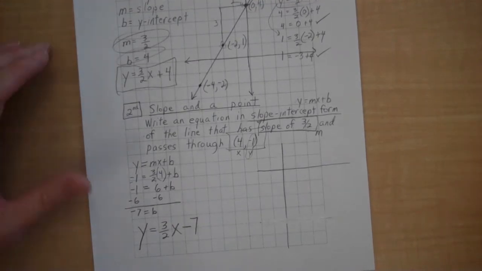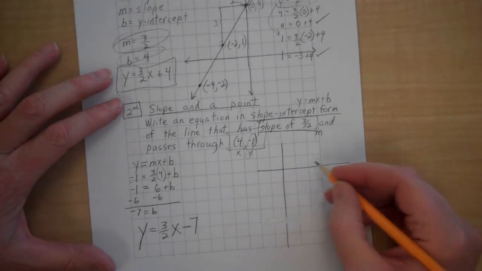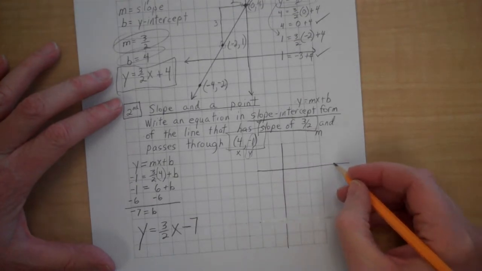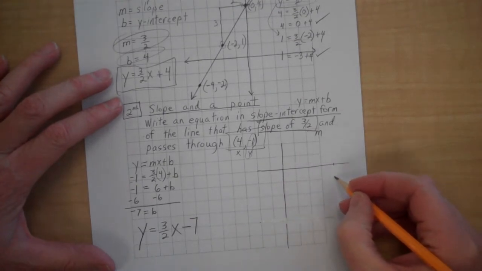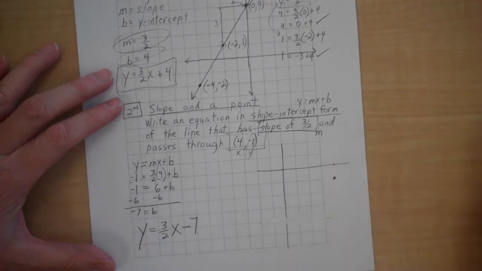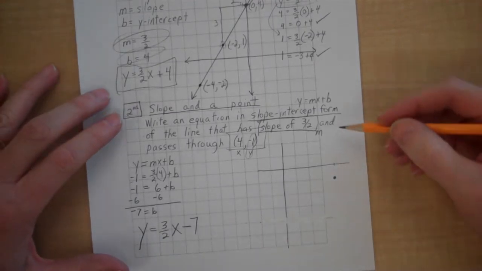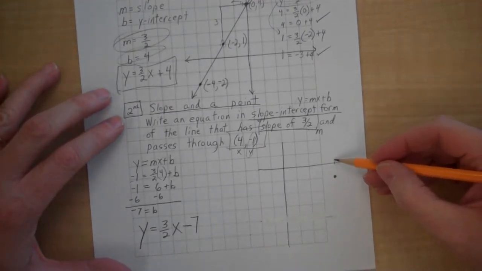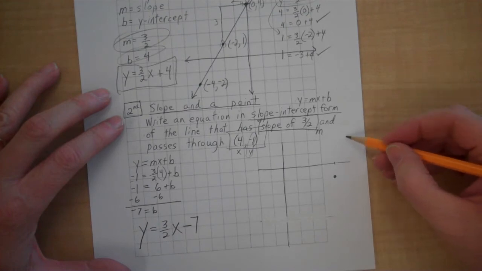I just wanted to check this real quick. 1, 2, 3, 4. Let me go down off the grid here a little bit. -1. My slope is 3/2, so I go up 1, 2, 3, and over 1, 2. That's over there.